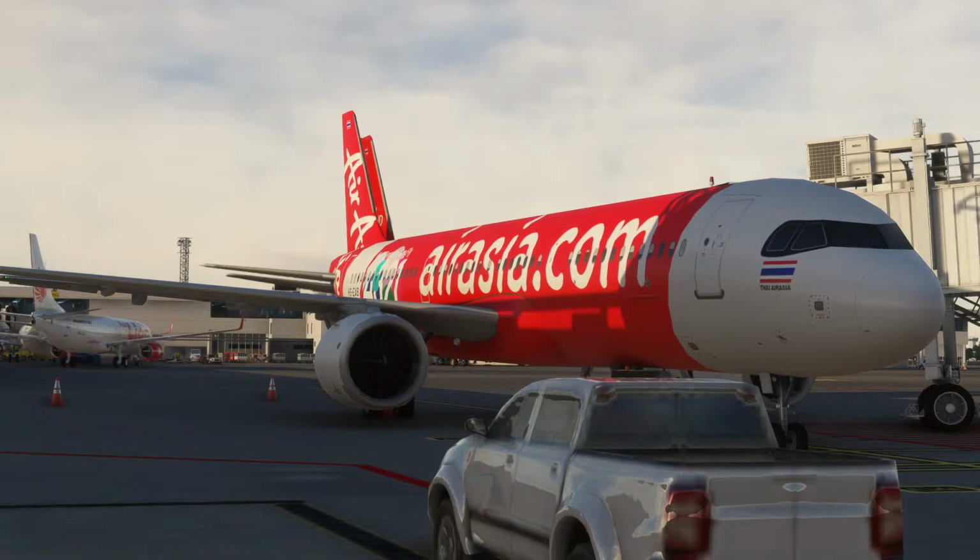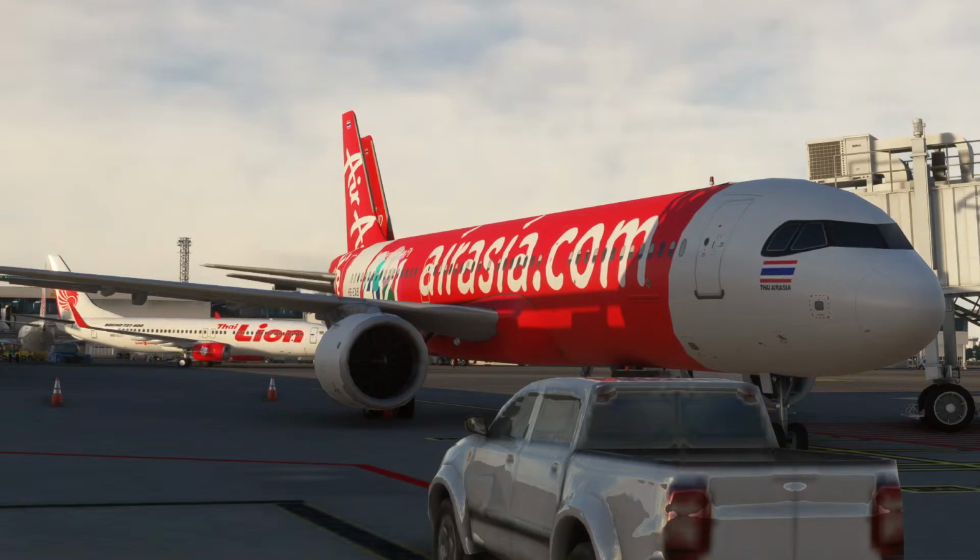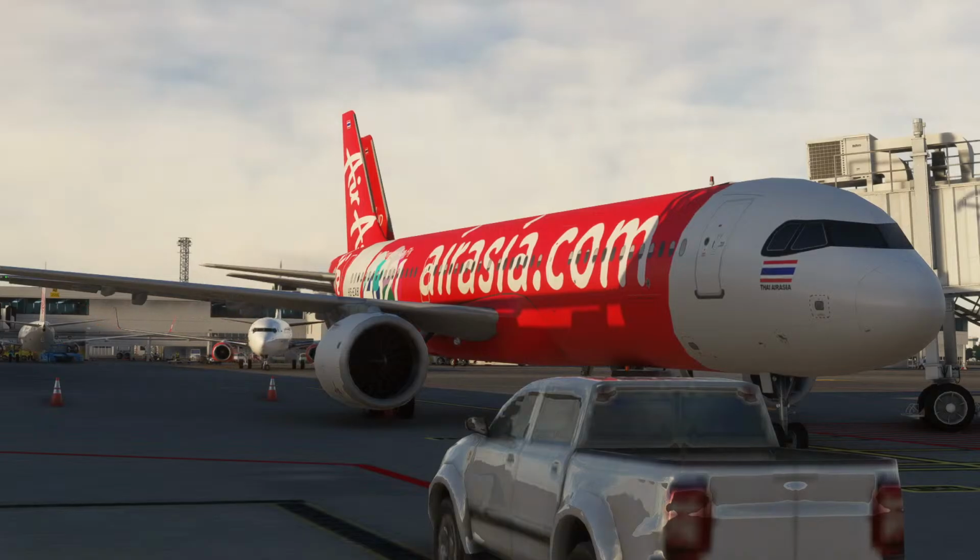Good evening. Exit 3110, Don Mueang, good evening, push and start approved, facing north on Bravo, QNH 1007.